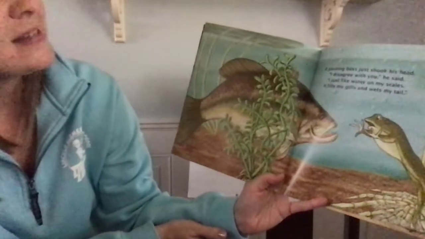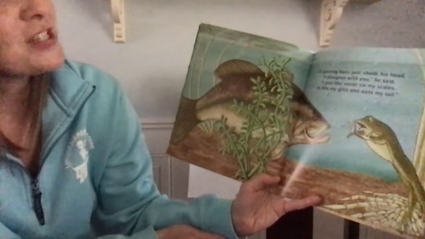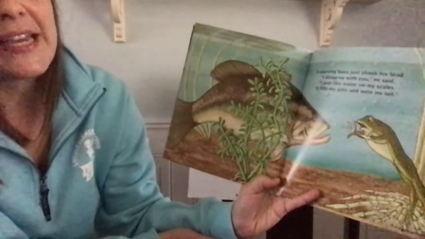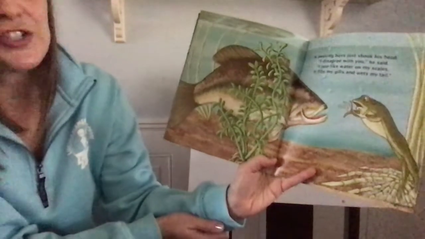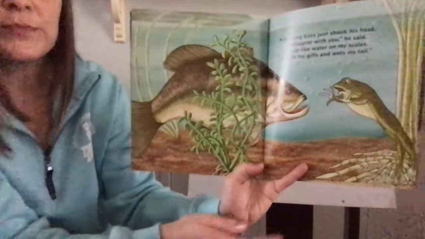A passing bass just shook his head. "I disagree with you," he said. "I just like water on my scales. It fills my gills and wets my tails." How is the fish different from the frog? Where does it think the best place to live is?